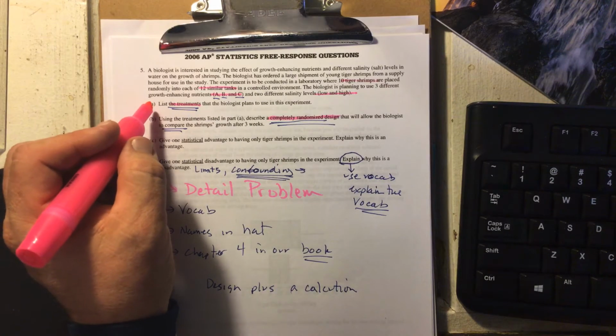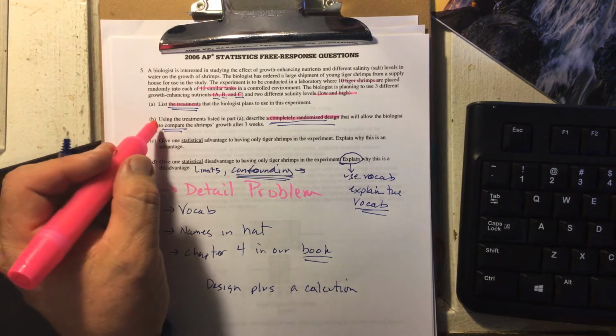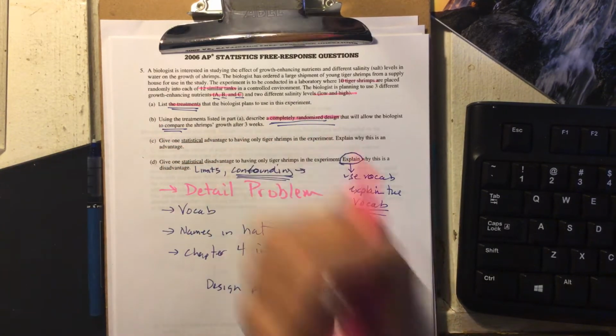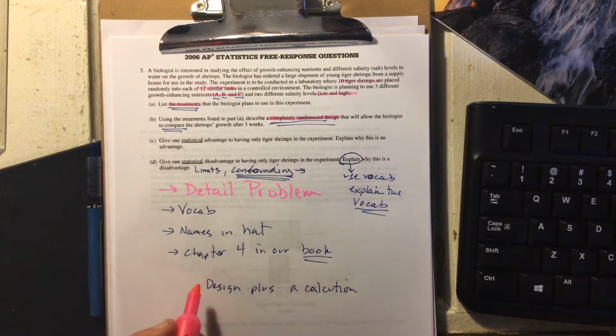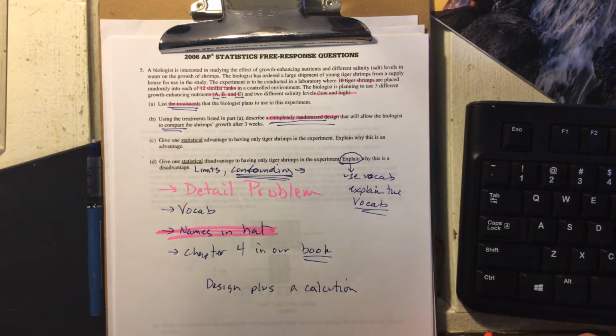Okay, be clear about what you're answering, especially on vocabulary-driven ones. Using the treatments, completely randomized designs. Don't forget names in a hat, and about a simple random sample.